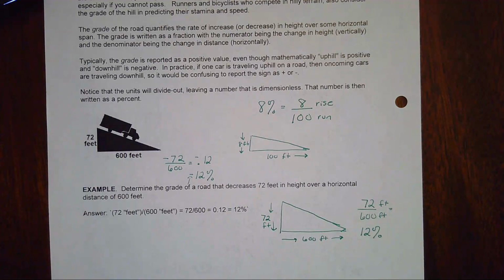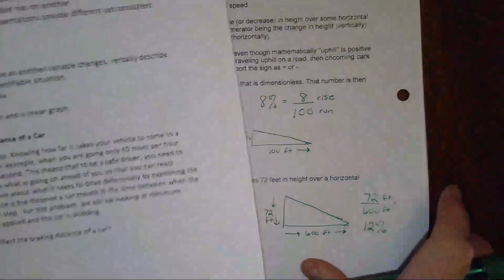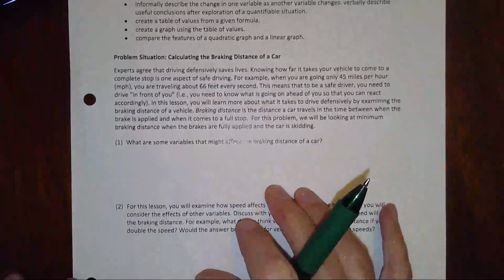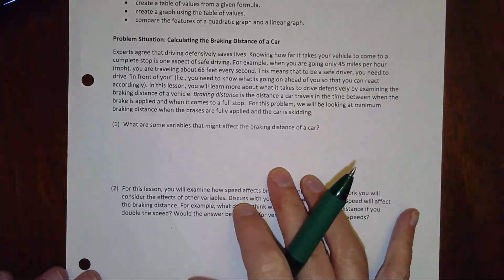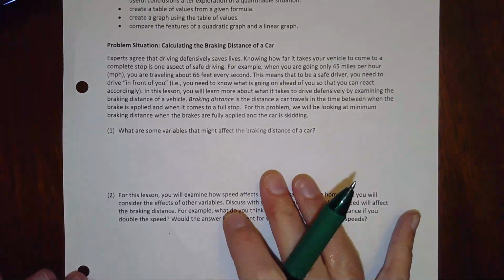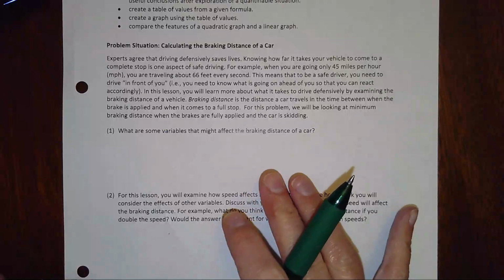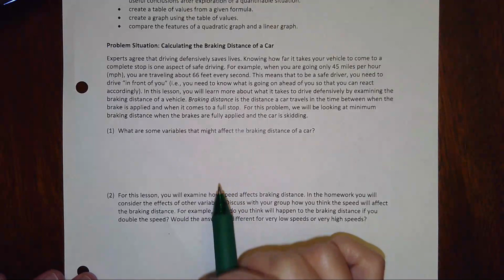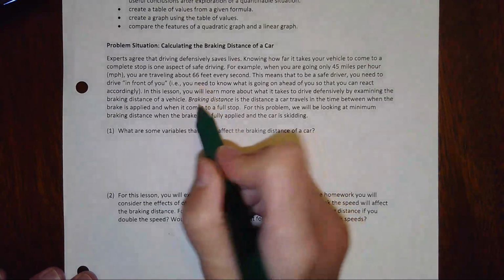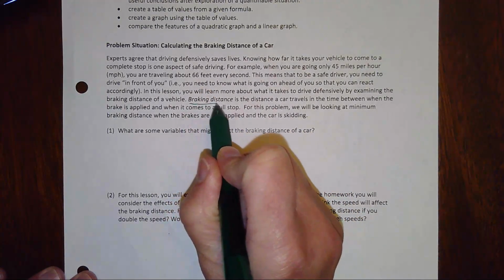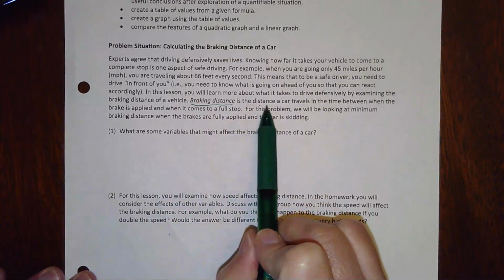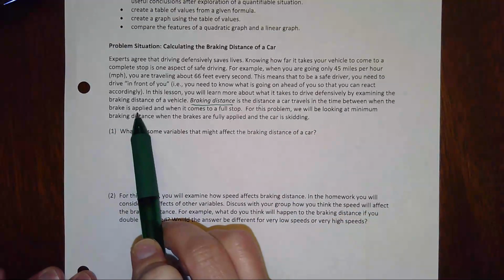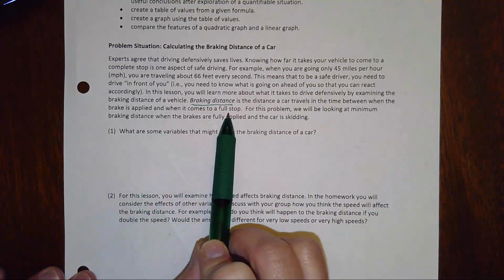Okay? So pull out your 4.5. And we're going to look at a new formula. It's kind of like the blood alcohol content formula. This formula deals with what's called braking distance. So say you're driving and you slam on the brakes. Your car doesn't stop right away. It has what's called a braking distance. It's the distance a car travels in the time between when the brake is applied and when it comes to a full stop.